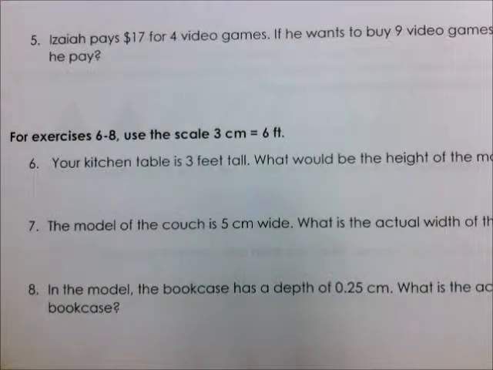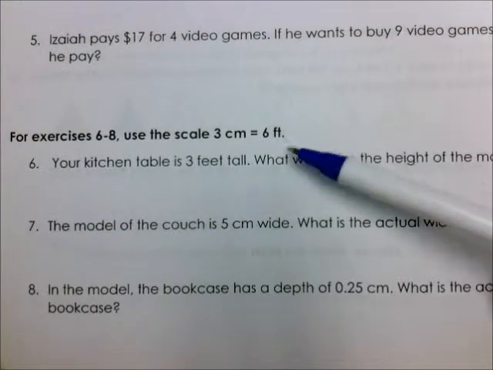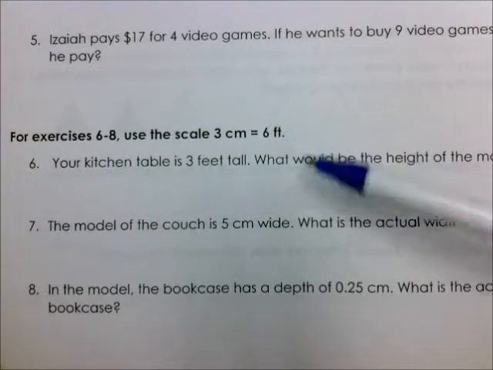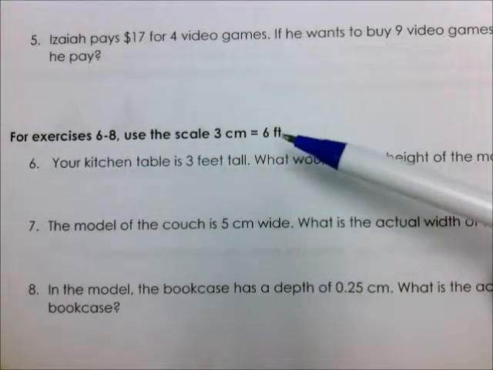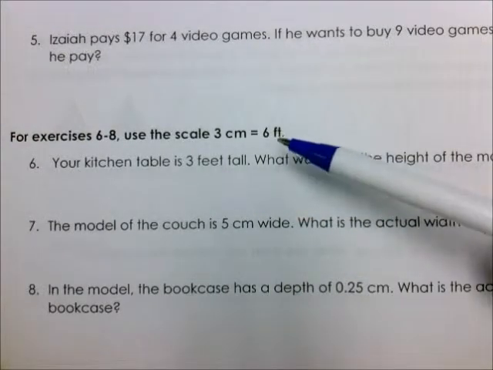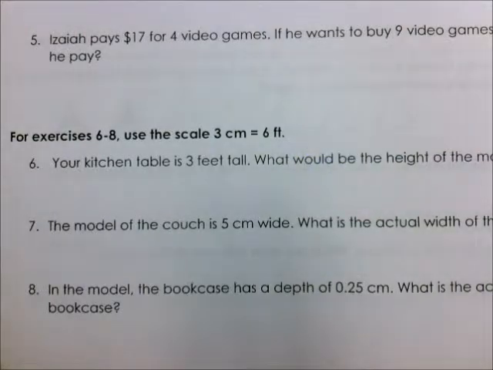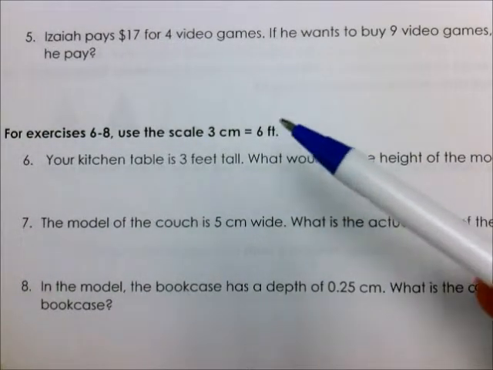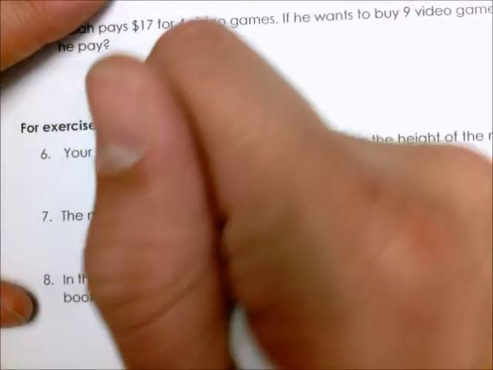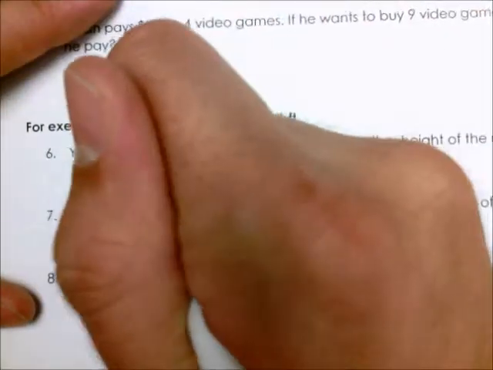So for example, 6, 7, and 8 use the scale 3 centimeters to 6 feet. Well, that means for 6, 7, and 8, we're all going to use the same scale. 3 centimeters, 6 feet. The first thing I think about is I need to draw a ratio table for all three of those, where there's centimeters and feet, and it's 3 centimeters, 6 feet. So I'm just going to do that real quick here.